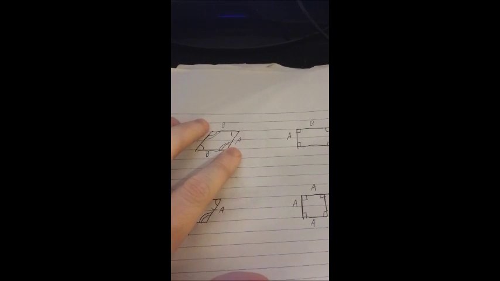So these 2 B's are equal, these 2 A's are equal, but the A's and the B's don't have to be equal. Also, each pair of opposite sides is parallel. So that means, because of that, these 2 angles have to be the same. These 2 angles have to be the same.